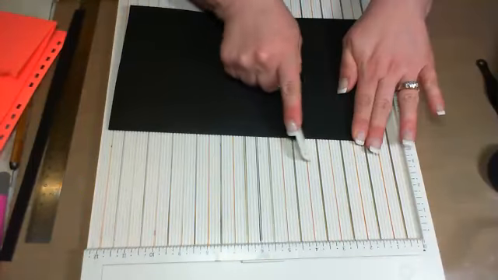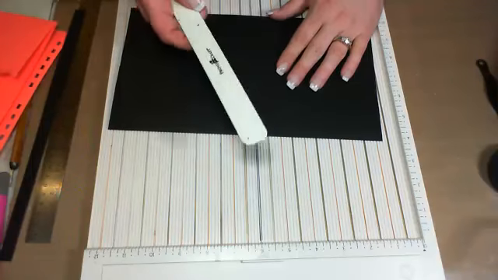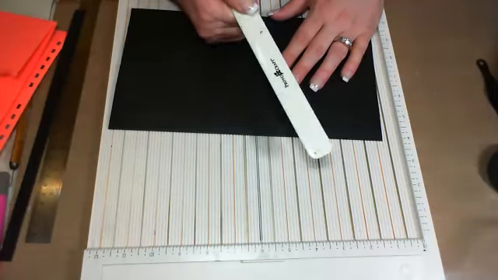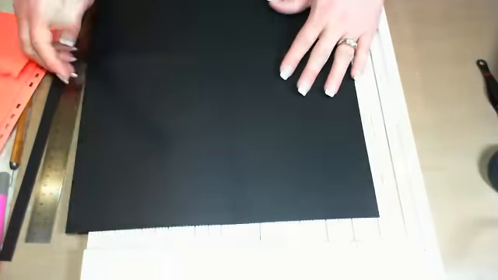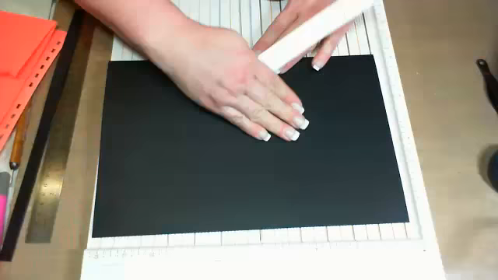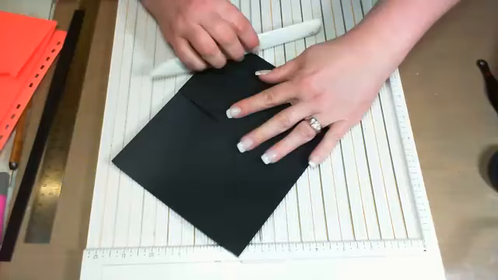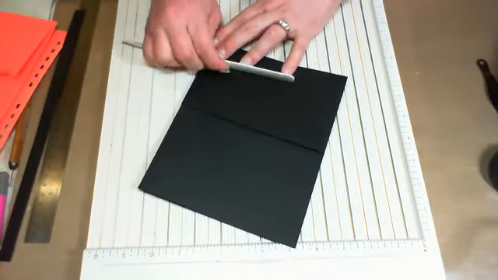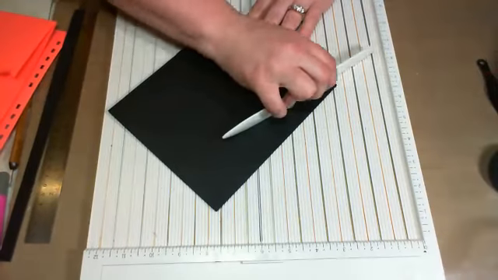And because of that, they don't leave marks and mar your paper. And these cheap ones will, because they're made of plastic. So I'm going to invest in a Ranger expensive bone folder because I think it would be worth it. So there you go. That's the difference between a $7 bone folder and a $2 bone folder.